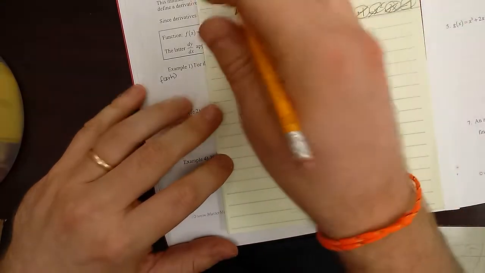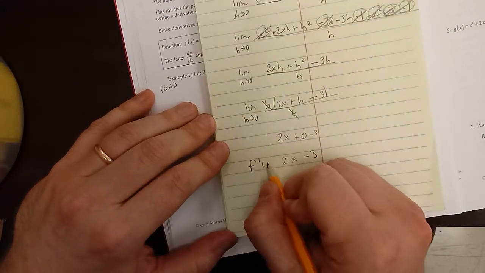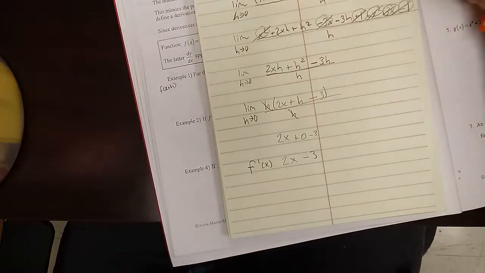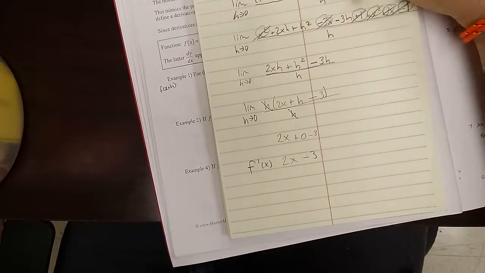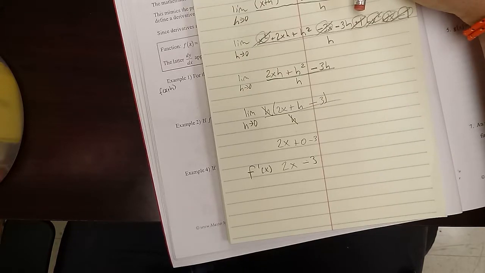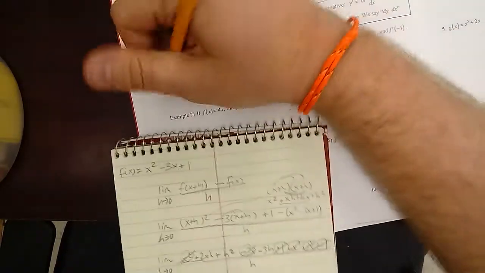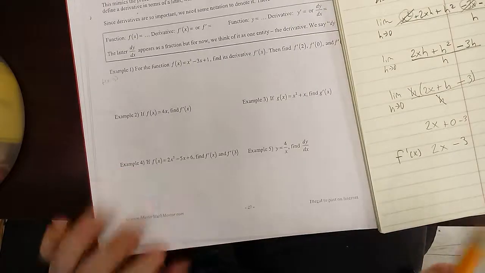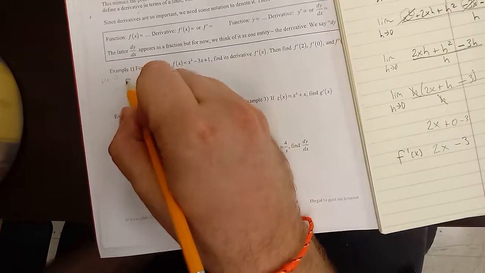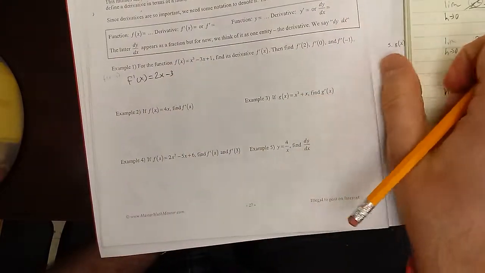And then remember that since we started with f of x, we could call this f prime of x. And yes, this was a 1, 2, 3, 4, 5, 6 step problem. We're going to learn very shortly how to do these in our head, but I didn't tell you that. We're going to learn shortcuts. So we can say f prime of x is equal to 2x minus 3.